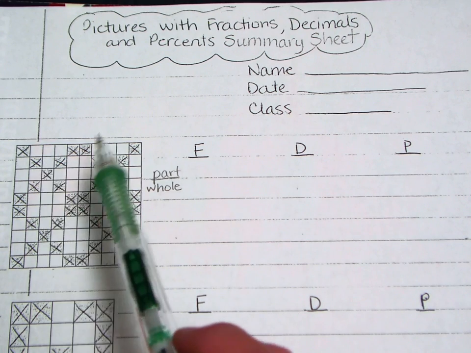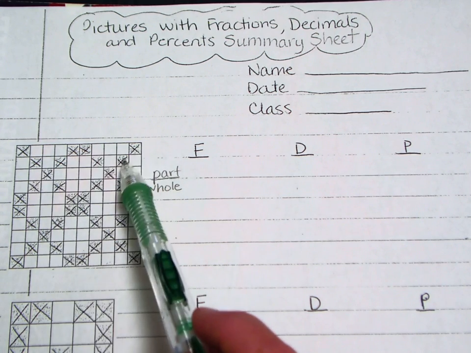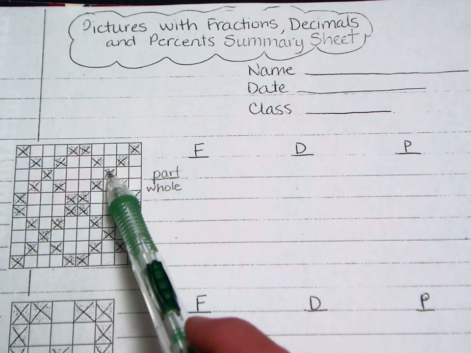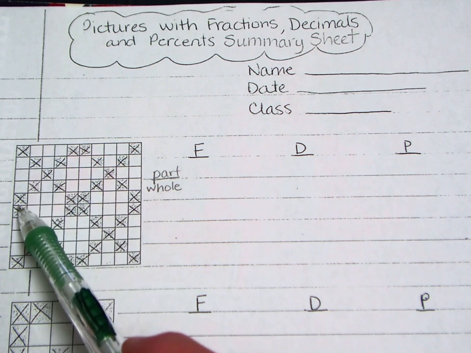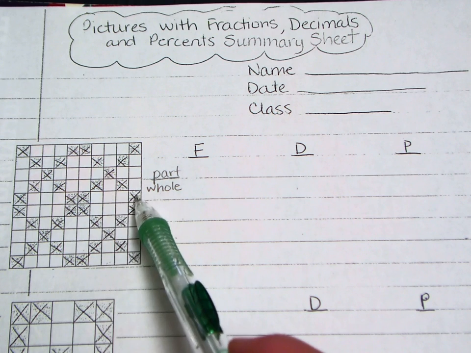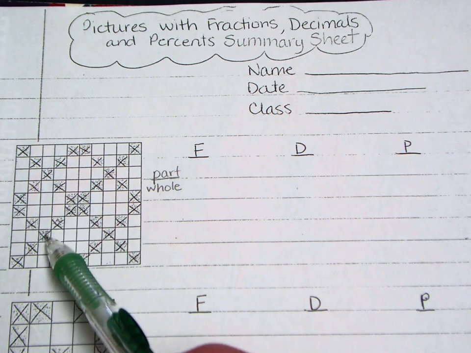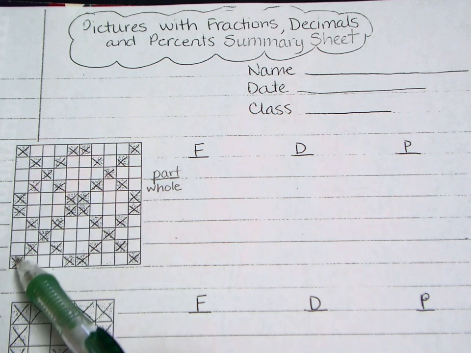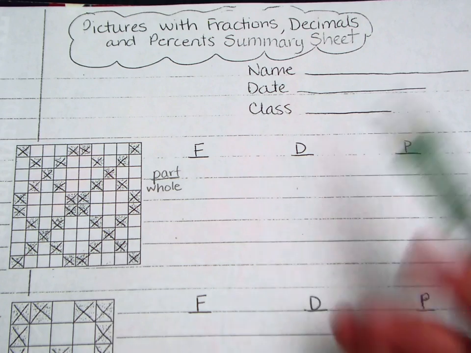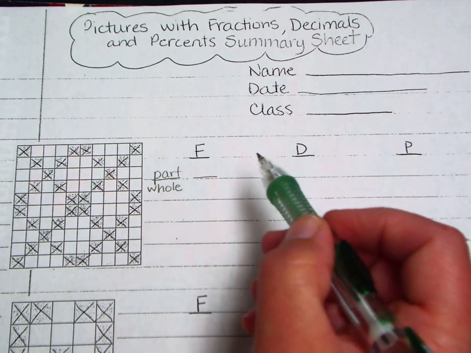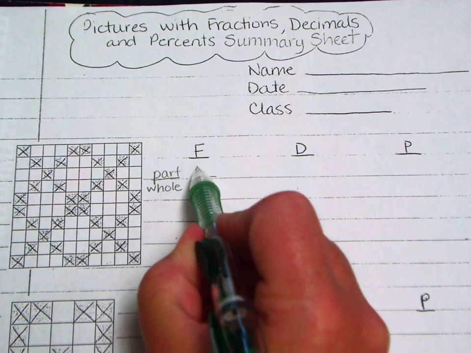So if we just count real quickly, 1, 2, 3, 4, 5, 6, 7, 8, 9, 10, 11, 12, 13, 14, 15, 16, 17, 18, 19, 20, 21, 22, 23, 24, 25, 26, 27, 28, 29, 30, 31, 32, 33, 34, 35, 36. So my part, which will be my numerator for this fraction, is 36.